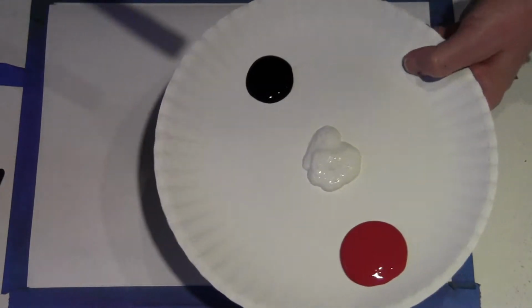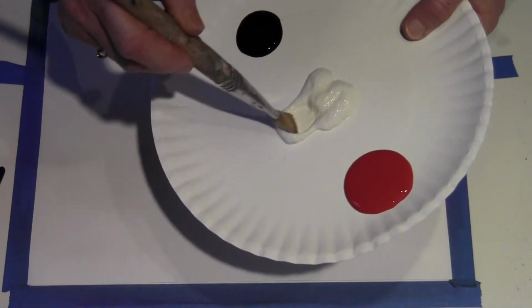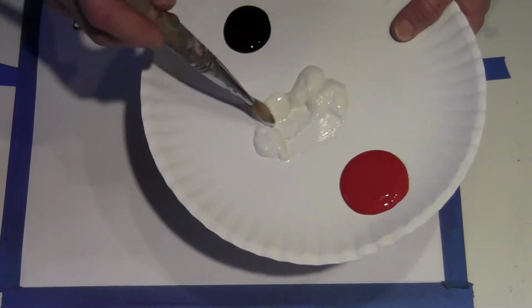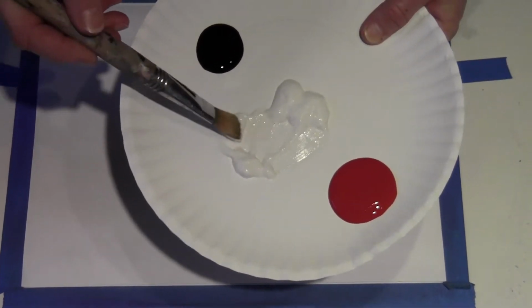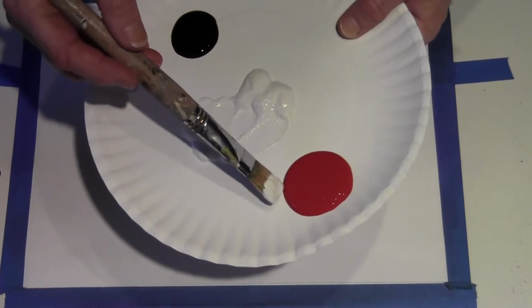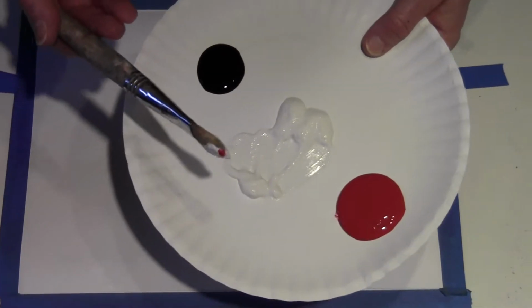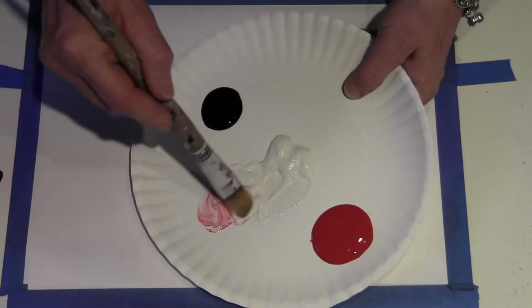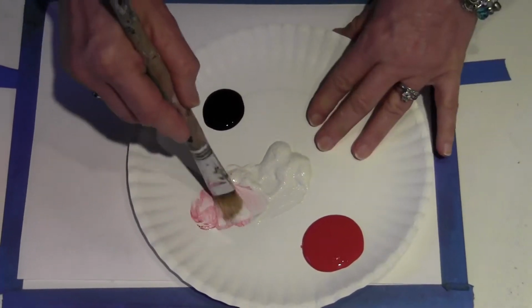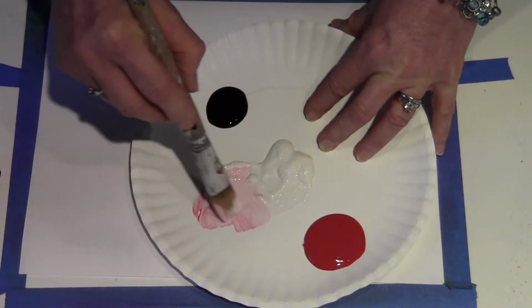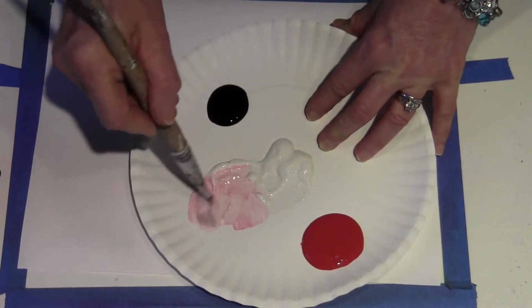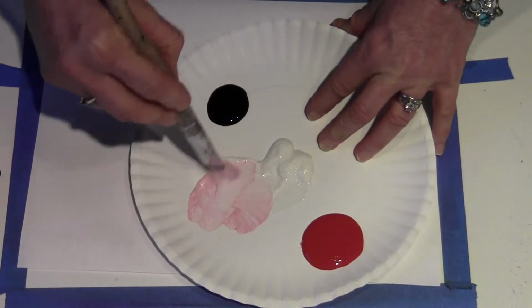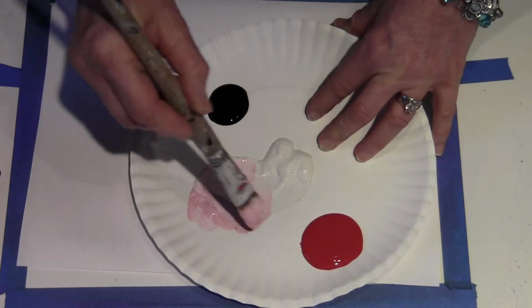So I'm going to start off by pulling out some of that white paint, as I did in a previous demonstration. And I'm going to take just a tiny bit of red. You can hopefully see on my brush it's a very small amount. I'm going to mix it with my white paint. And when I mix it, I really mix it well. I flatten it out, I move it around, and I use both sides of my paintbrush.